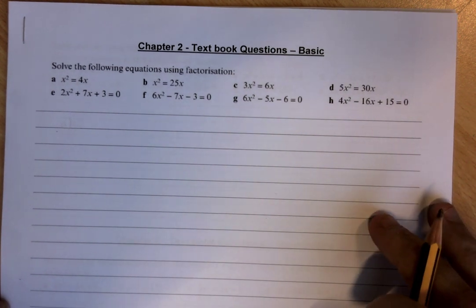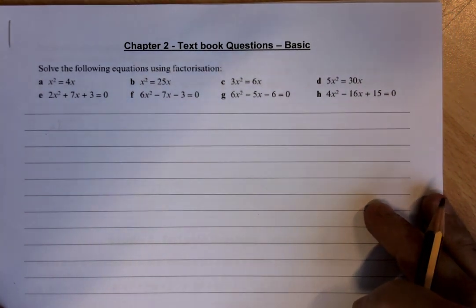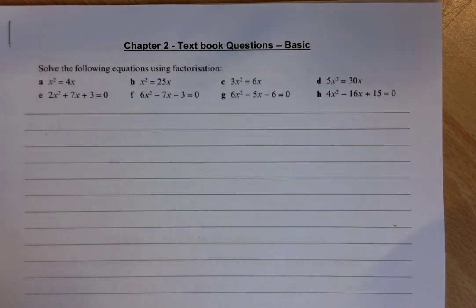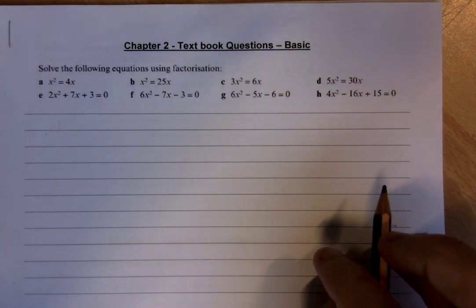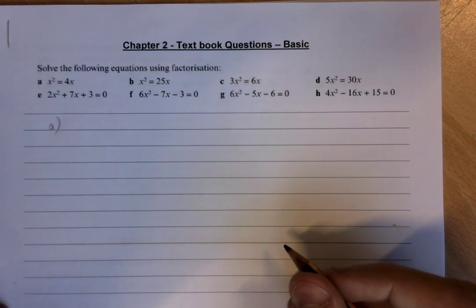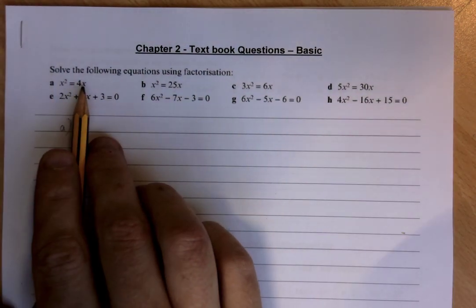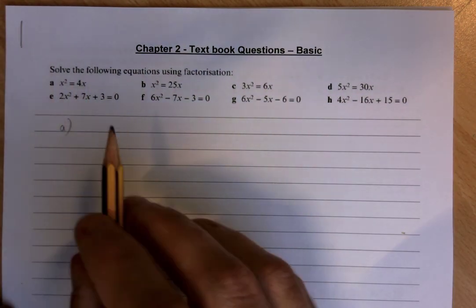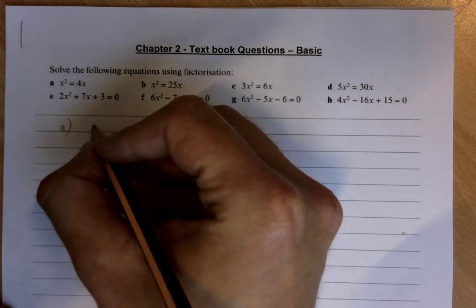Okay, let's look at the Chapter 2 questions, starting with the basic ones of solving equations by factorising. Now, a classic mistake on questions like this would be to divide by x and just say the answer is x equals 4.